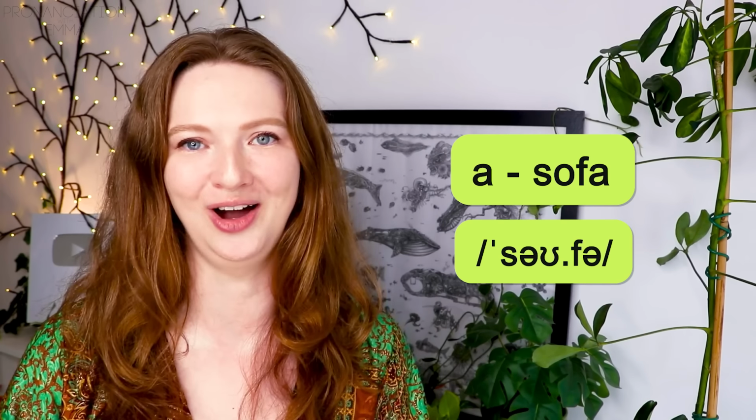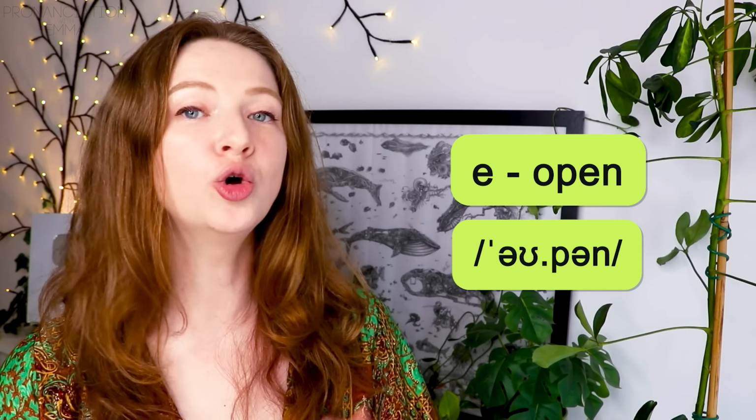So we use a schwa. Next is the letter E. Open. So not open, open, open. The next is the letter I, and we have pencil, pencil. So that weak syllable, pen, strong vowel, sil, sil. Because it's very weak, because it's not stressed, we're using a schwa.